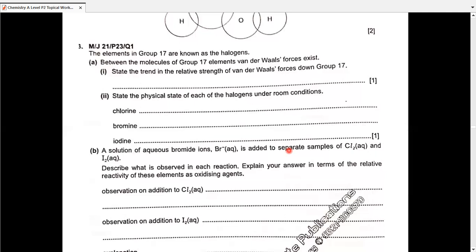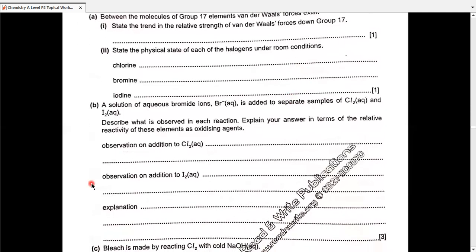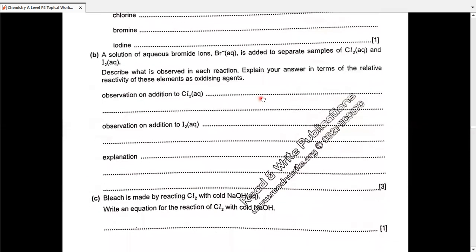So we quote 2 reasons. Actually, those reasons are interconnected, but we put them separately. Number of electrons down the group, number of filled electron shells means the same thing, and stronger ID forces down the group. Okay. Part 2. This is easy. State the physical state of each of the halogens under room temperature. Chlorine is a gas, bromine is a liquid, and iodine is a solid. Good. Part B.